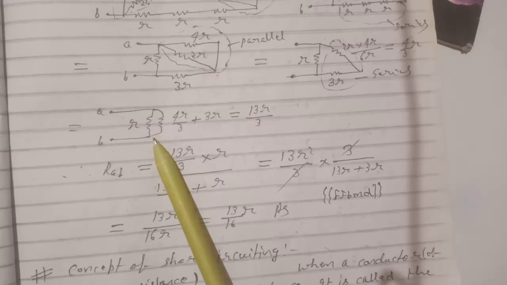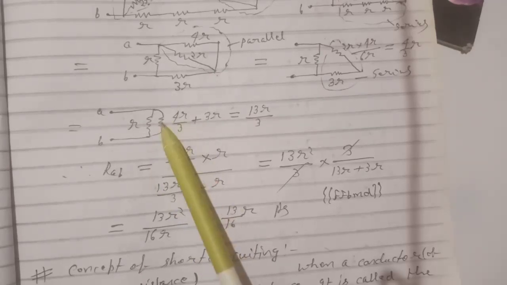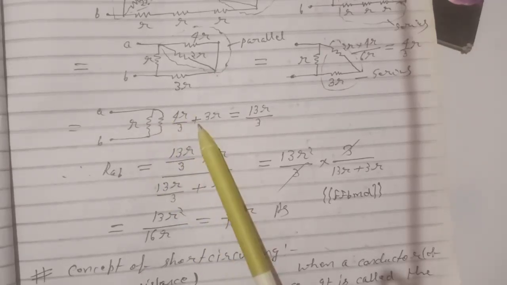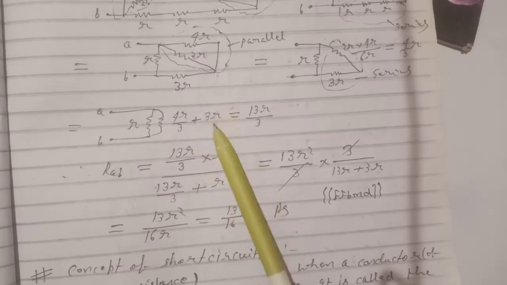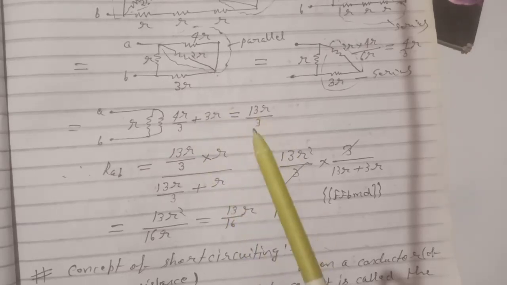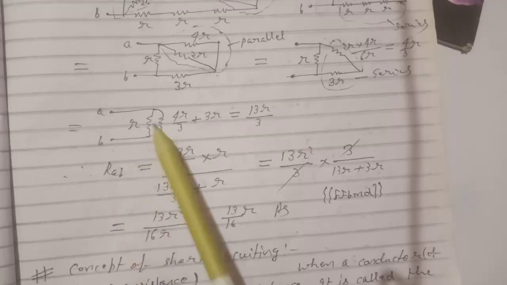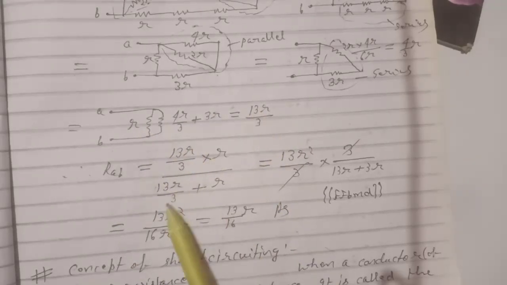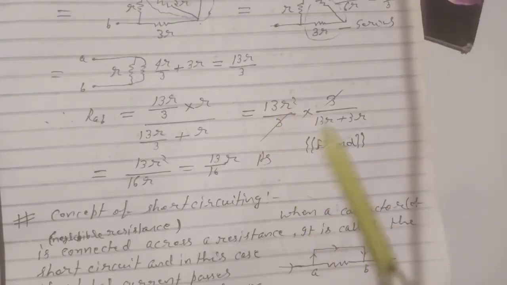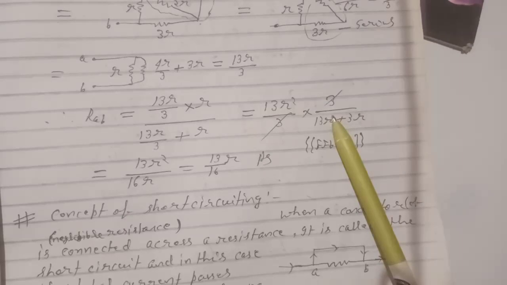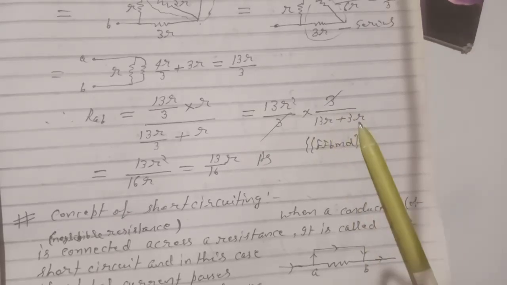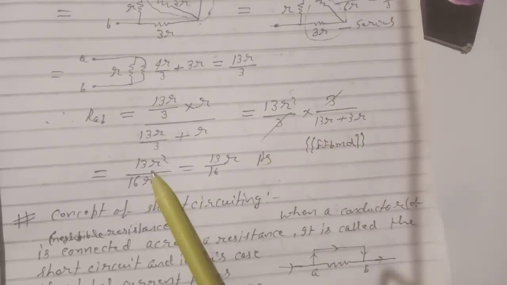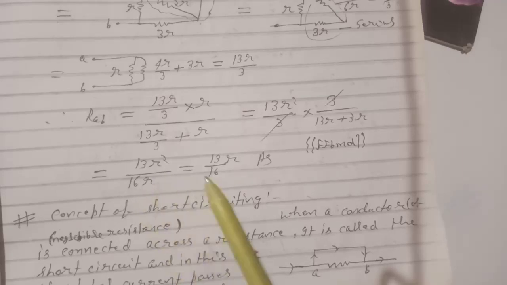So the value of this is 4r by 3 plus 3r, which is equal to 13r by 3, and so RAB will be r into 13r by 3 divided by 13r by 3 plus r, and solving this will be 13r square by 3 into 3 by 16r, or 13r square by 16r, and 13 by 16r is the answer.